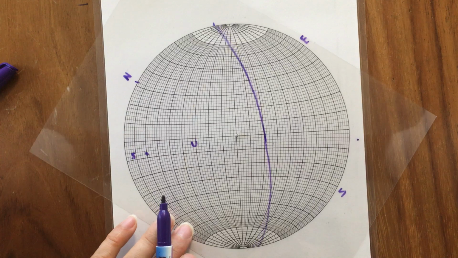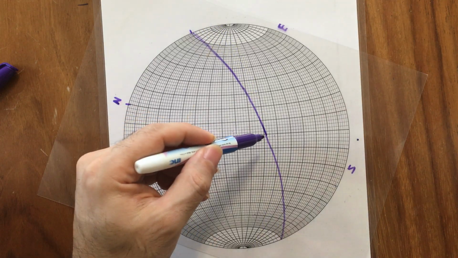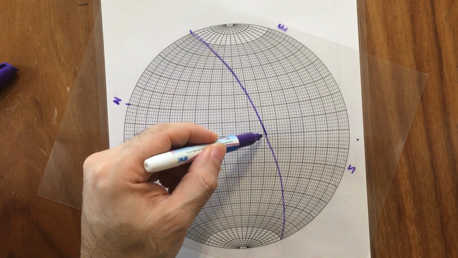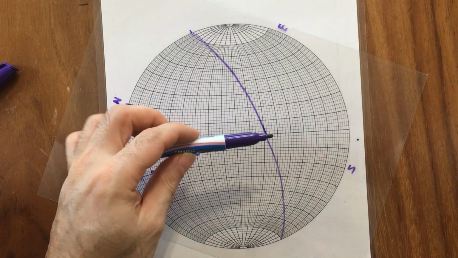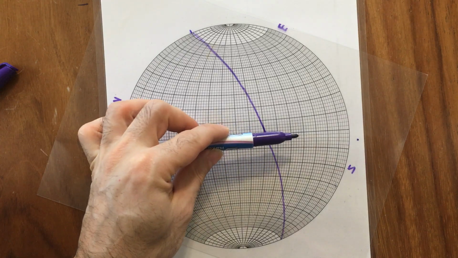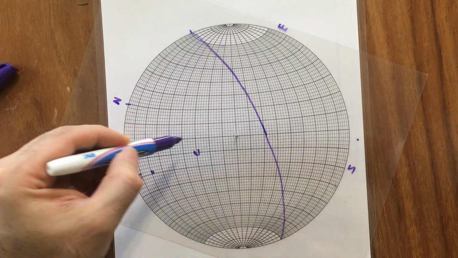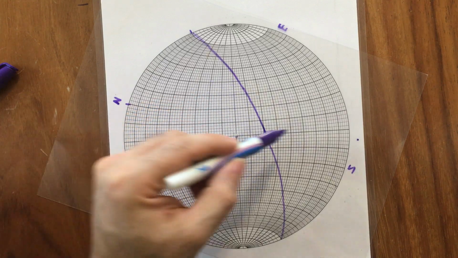I'm going to rotate this 20 degrees, and now you see the intersection here which says 22 degrees. So if the failure happens in that direction now, the pole of that is going to be 90 degrees off from this intersection, the intersection of the arc and the east-west line.